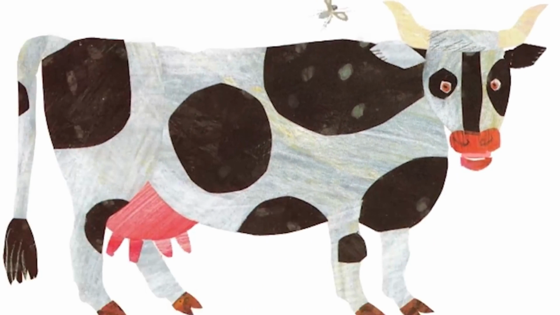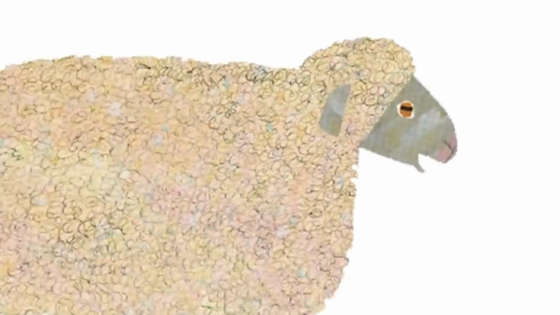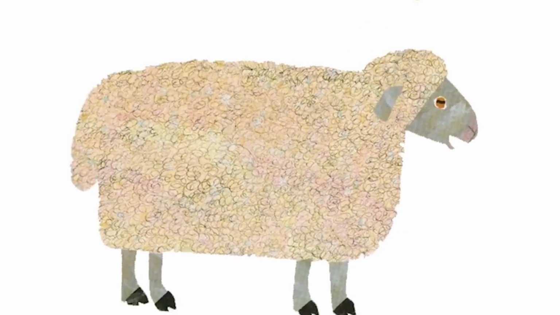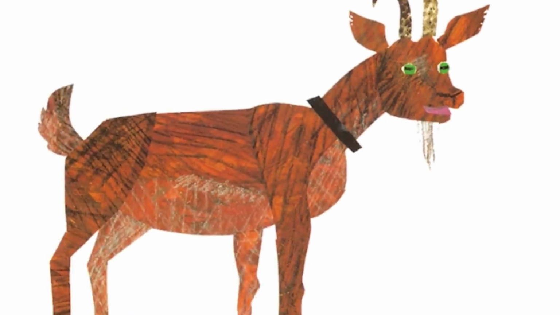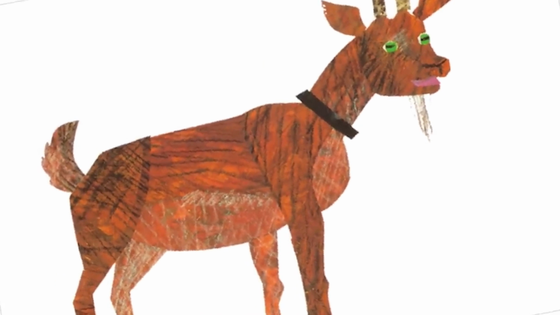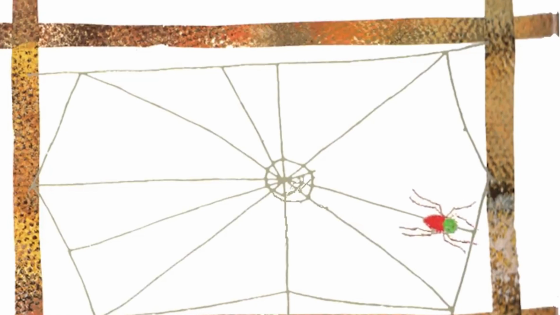Said the cow, "Want to eat some grass?" The spider didn't answer. She was very busy spinning her web. Bleated the sheep, "Want to run in the meadow?" The spider didn't answer. She was very busy spinning her web. Said the goat, "Want to jump on the rocks?" The spider didn't answer. She was very busy spinning her web.